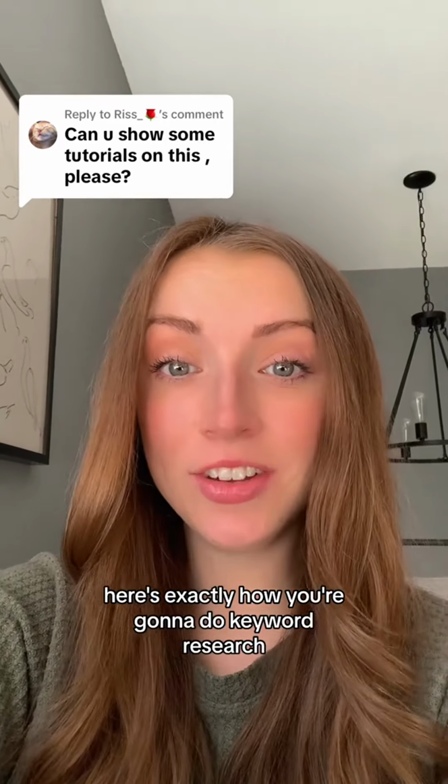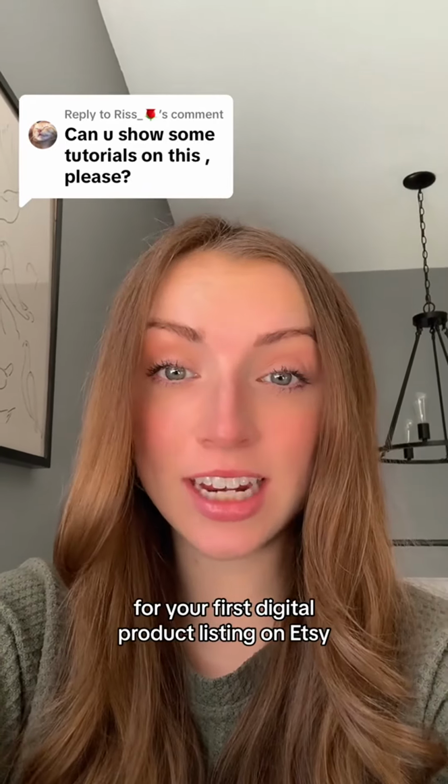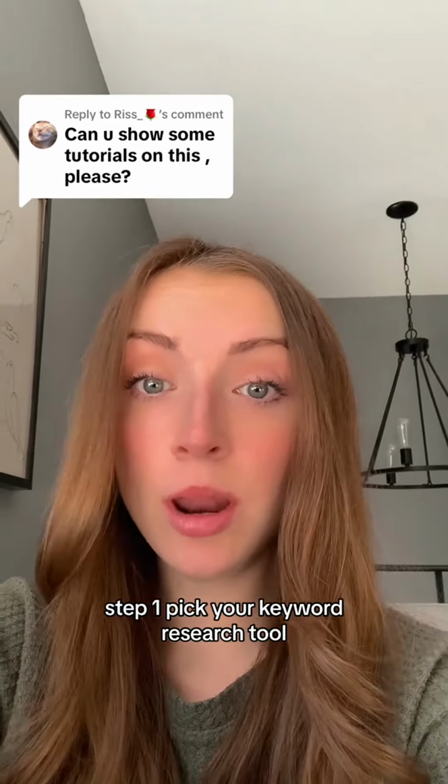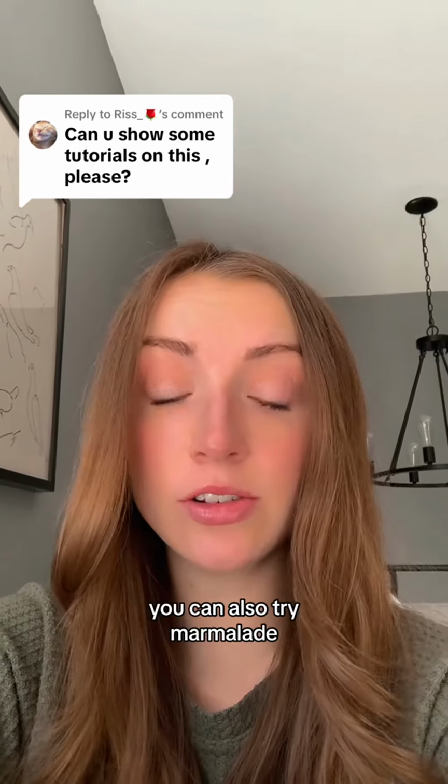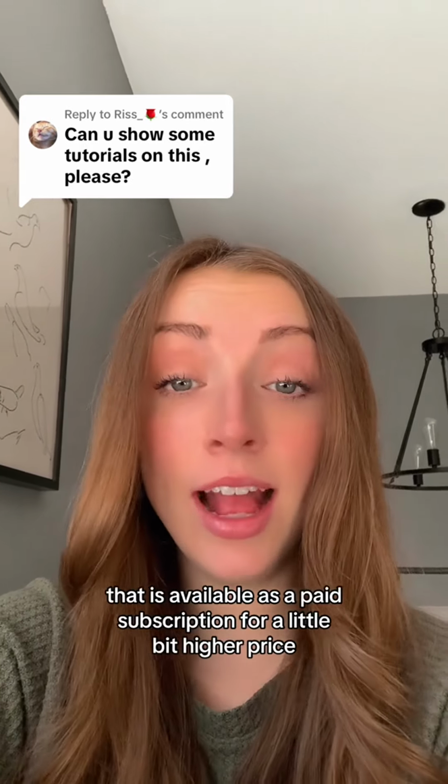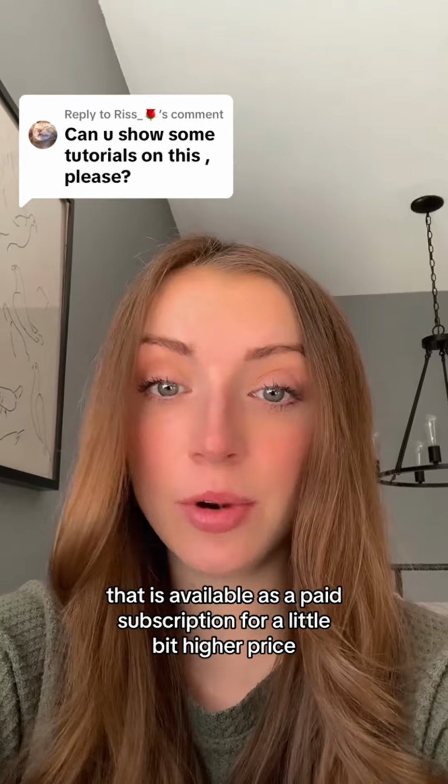Here's exactly how you're going to do keyword research for your first digital product listing on Etsy. Step 1, pick your keyword research tool. I recommend doing eRing because they allow for some free searches. You can also try Marmalade that is available as a paid subscription for a little bit higher price.